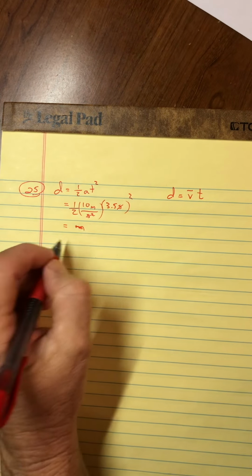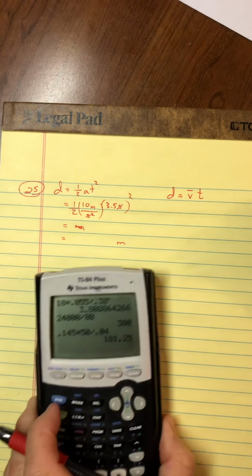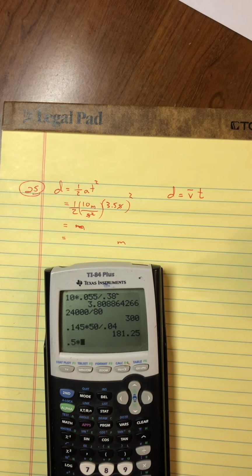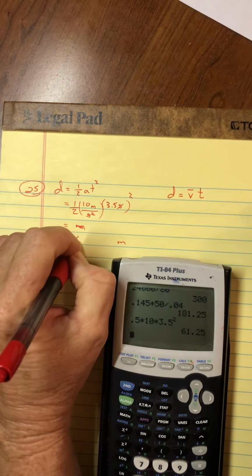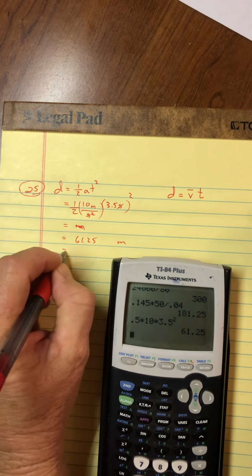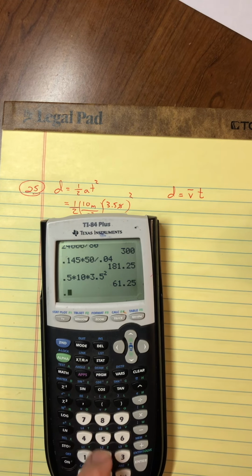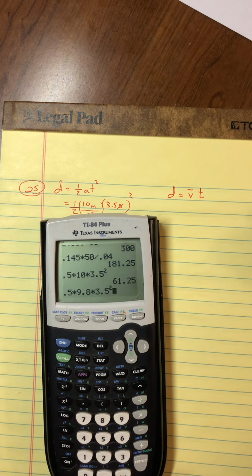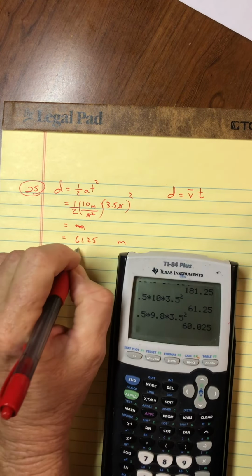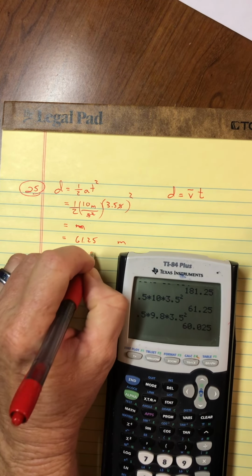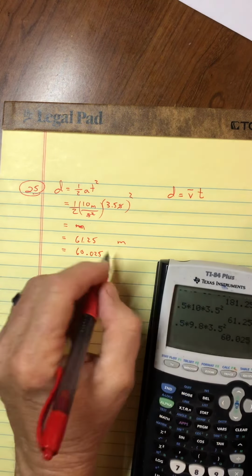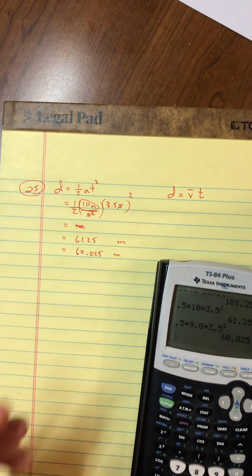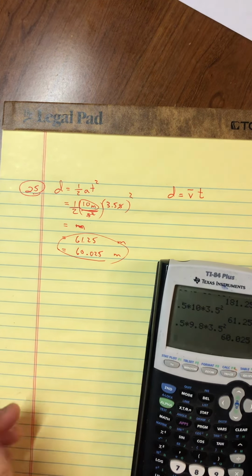Oh, I should have left myself some room. Meters. And so if I grab the calculator, I got 1/2 times 10 times 3.5 squared. And so this is going to be 61.25 meters. Now, I suppose if you want, we can do the 9.8. I'll take either one. I'll be looking at them and able to issue you partial credit if you did it partly right, and I can tell if you did a 10 or a 9.8. So either one of these two is correct.